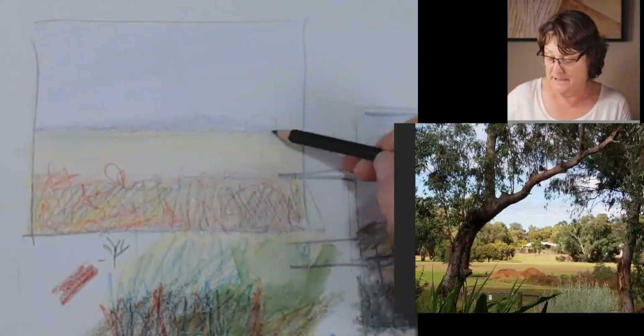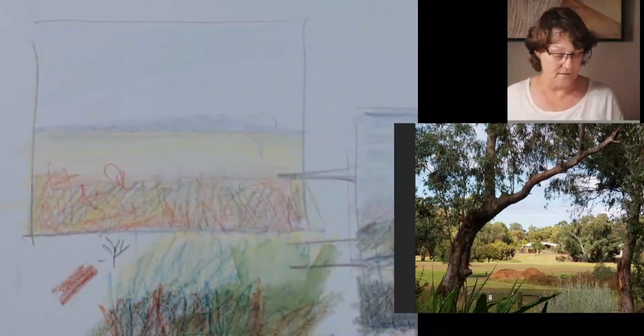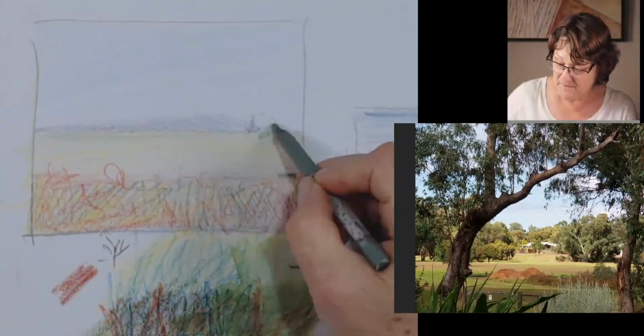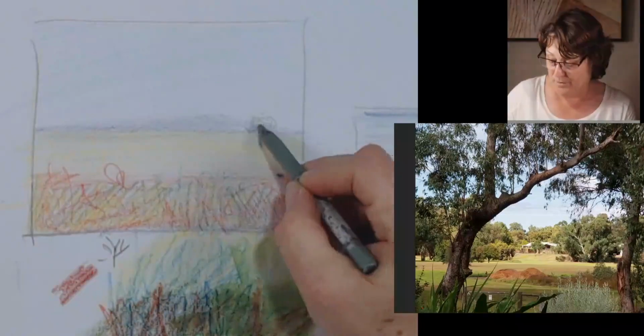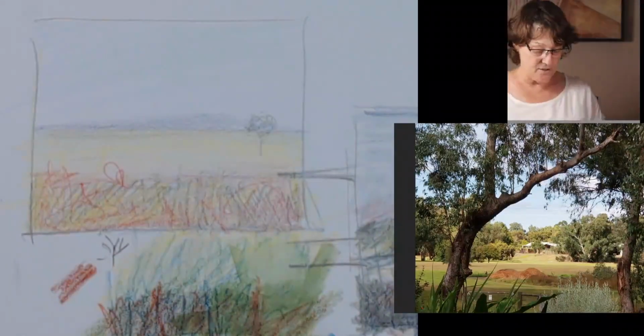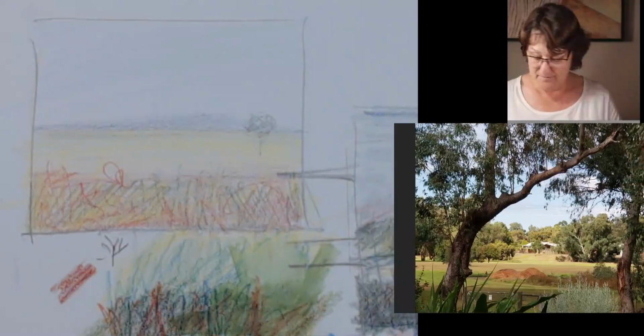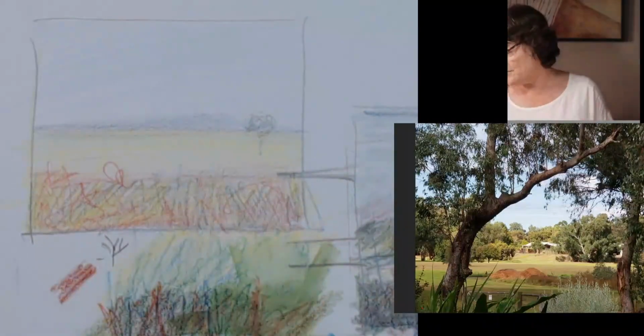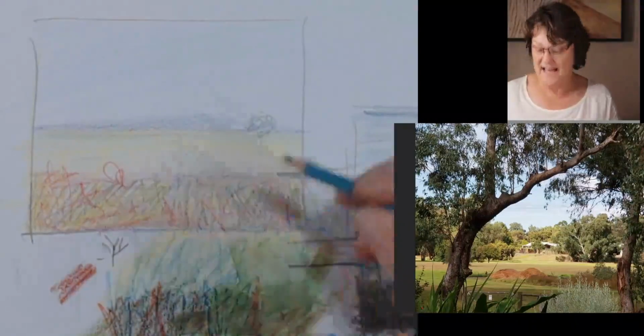And if it's in the middle distance, the foliage or whatever can be halfway between warm and cool, can be fairly generic, but don't make it too warm so that it comes very much forward, and don't make it too cool so that it recedes too much. It's not really that.